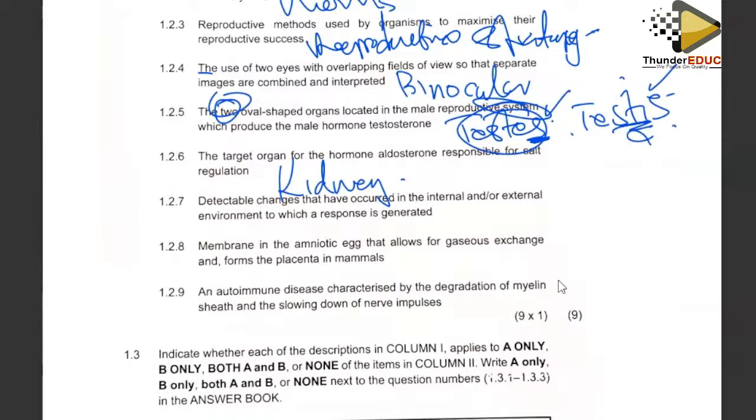So, the detectable change that has occurred in the internal or external environment. We call this one a stimulus. This one is called the stimulus, but they say detectable changes. Yes. So it could be stimuli. So the pro one or two they can give you, because at least you have the right answer. Like here and here, they can also give you.